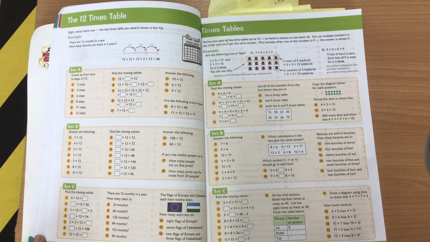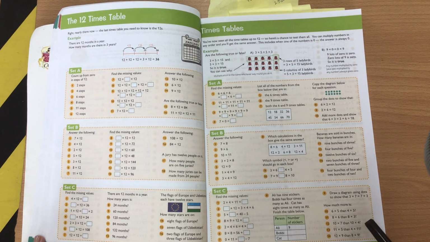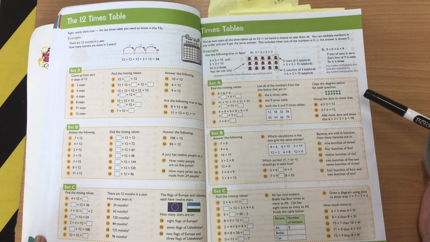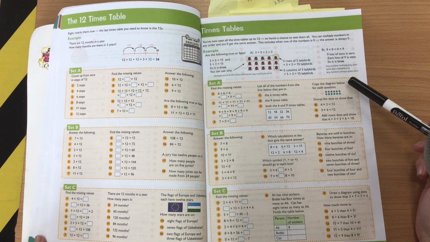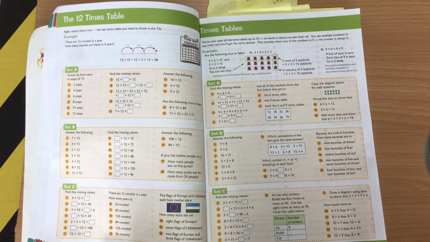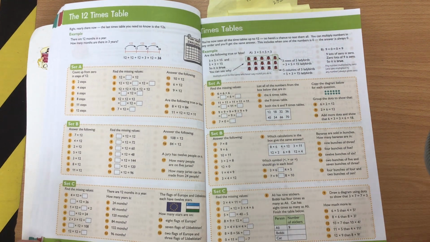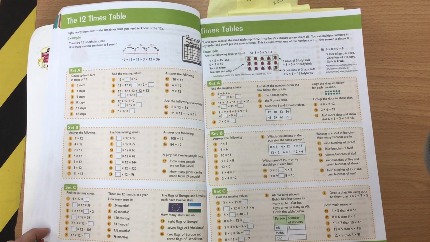Good morning, Year 4. For maths today, you are going to be looking at your 12 times table, and then you're going to be reviewing everything you've learnt about your times tables in this chapter in the book. Now, Miss Bradford and I have been really impressed with the times table skills you've been showing so far, and we can clearly see you're using some methods to help you work those out as well.